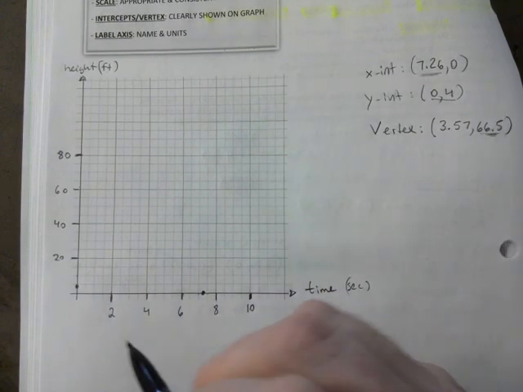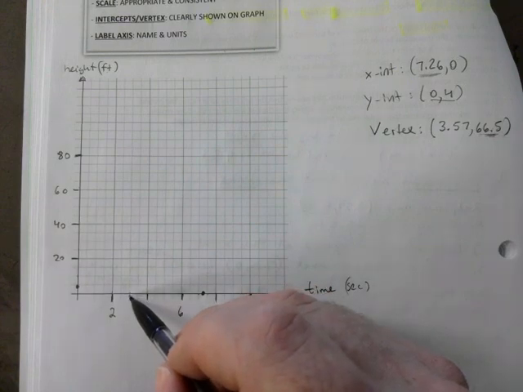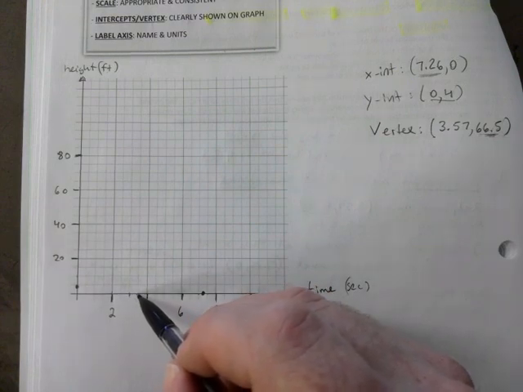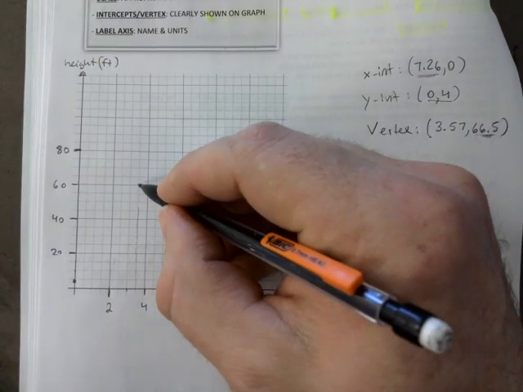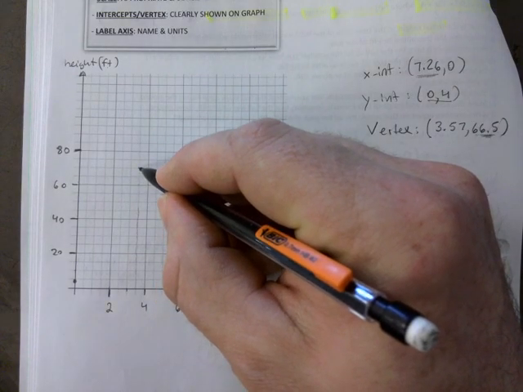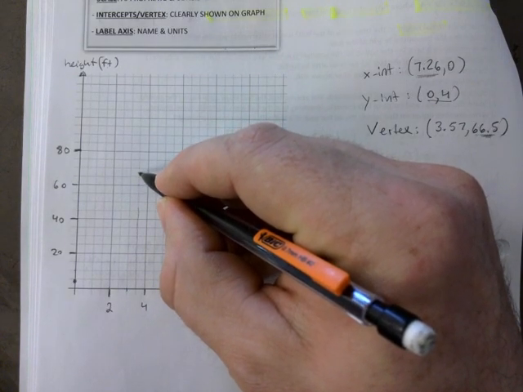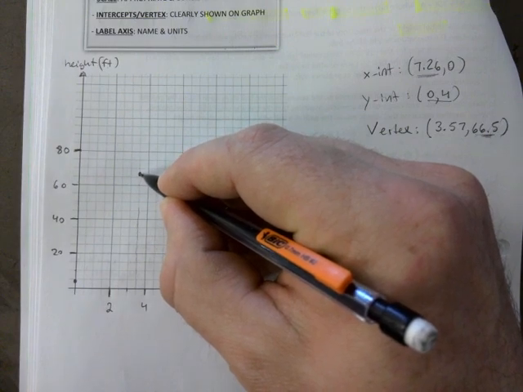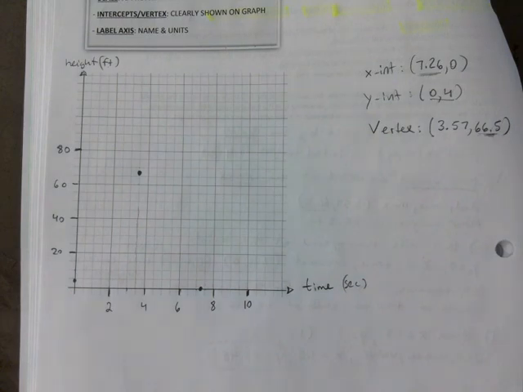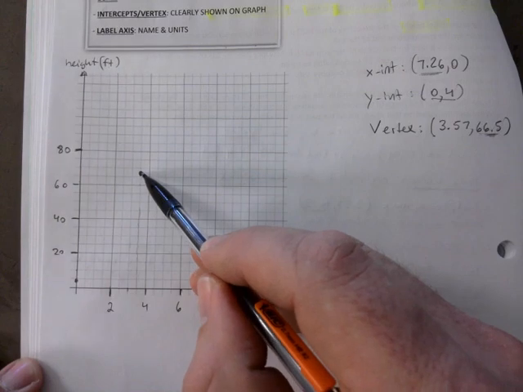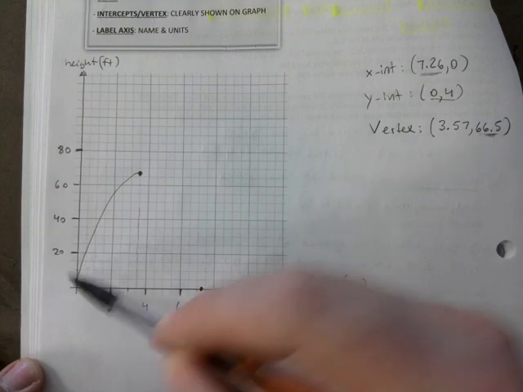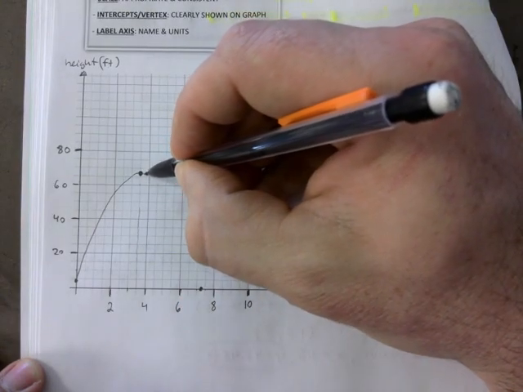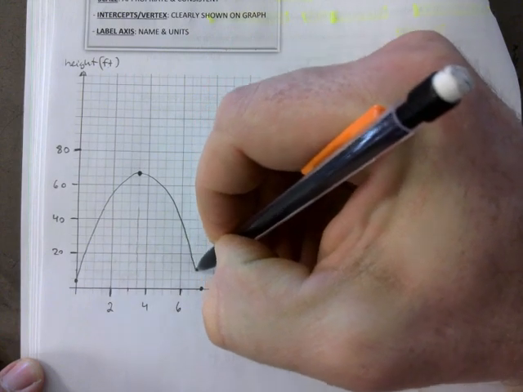And the vertex is 3.57. So this is 3 here, between 2 and 4. 3.5 is right about there. So I'm going to go all the way up to, this is 60. That would be 70. So I'm just going a little bit down there. That's it. So that's all you need to sketch it. I'm going to start with the vertex, go out a little bit, and then down, curving down. Same with the other side, out, then down.